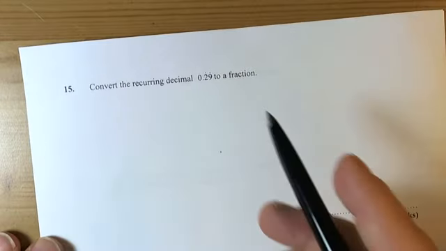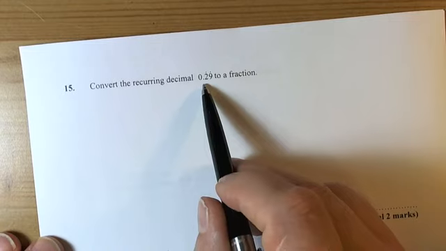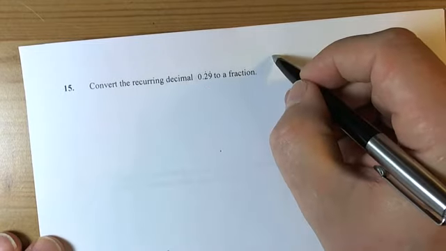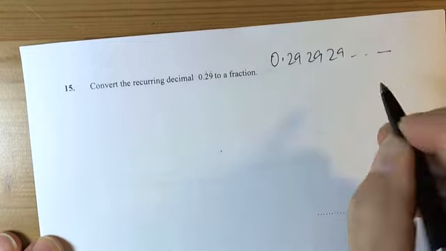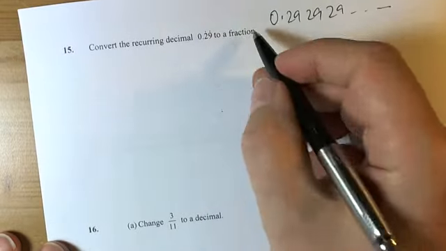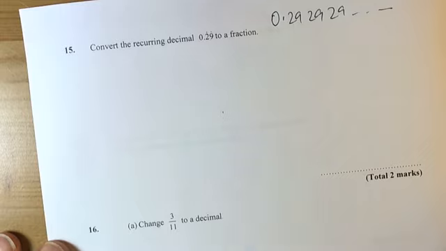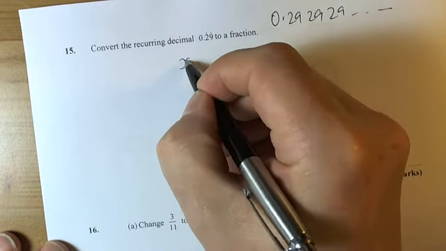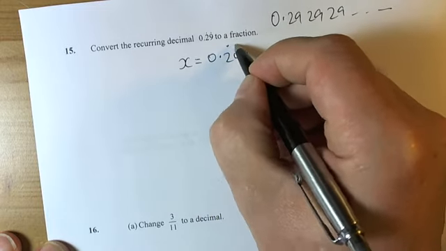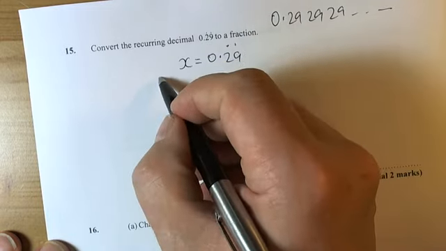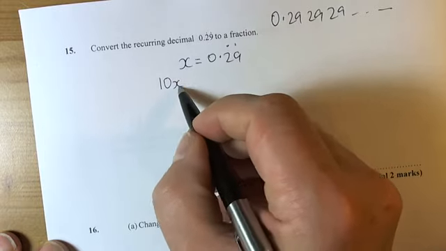Okay, so this question says convert the recurring decimal 0.29 recurring, so remember that means it's going 29, 29, 29 and so on, and we're going to turn it into a fraction. So there's a little technique that we do. We let the recurring bit be x, and then we can create other equations.